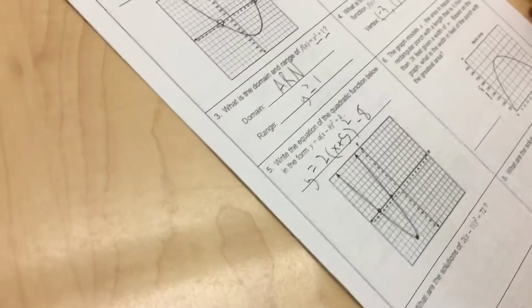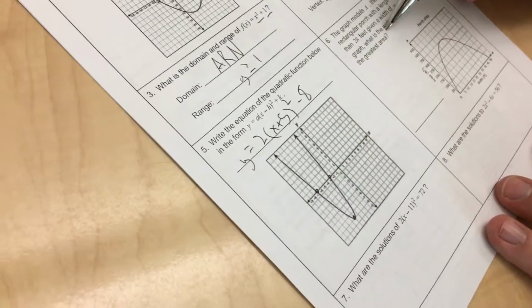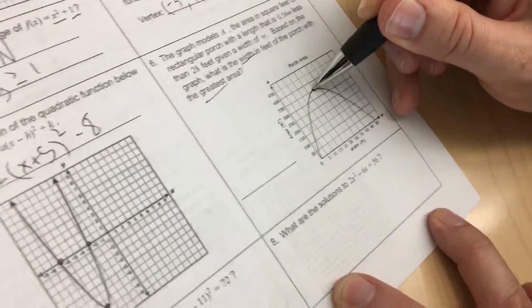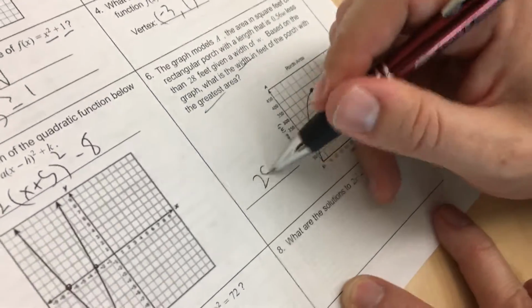You could also put in these points here, your zeros, and this point, and then just run a regression through your lists and spreadsheets. On this one, what is the width in feet of the greatest area? Here's the top. That's my max value, so the width is going to be 25.